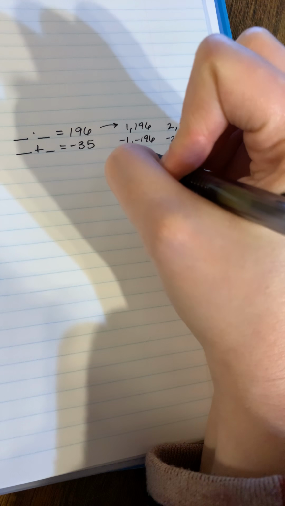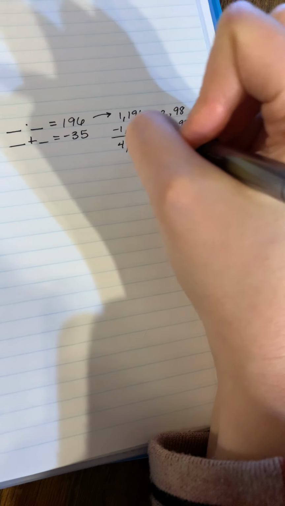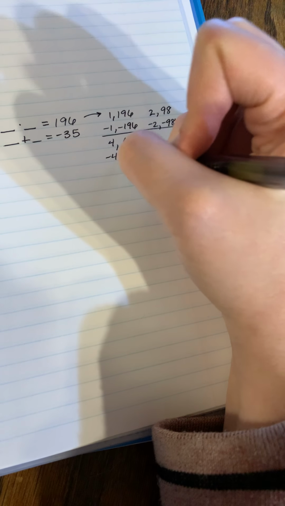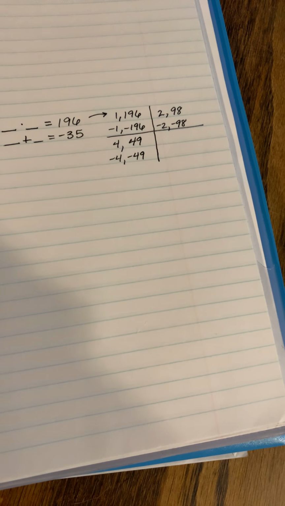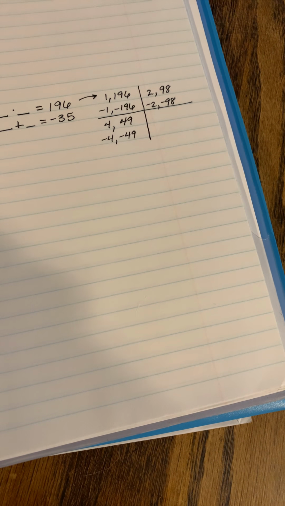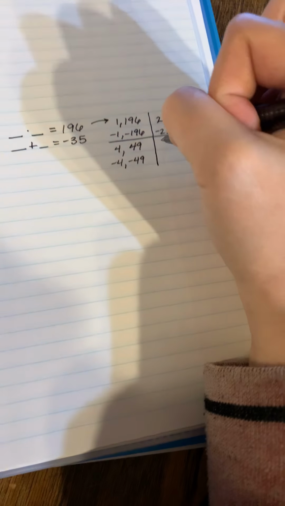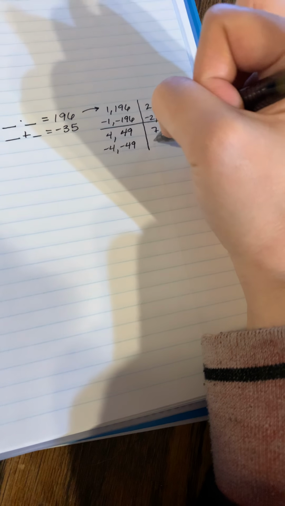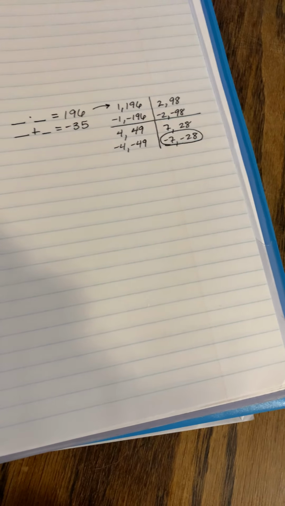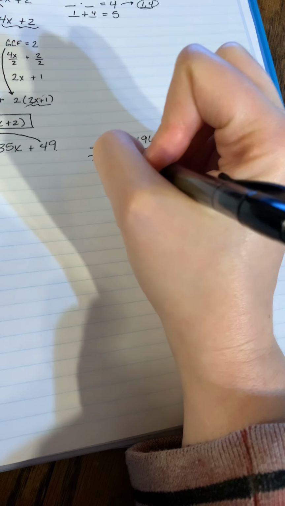So 4 and what? 49. Negative 4 and negative 49. Okay. Continuing. 196 divided by 5. 196 divided by 6. 196 divided by 7. There we go. 7 and 28. Negative 7 and negative 28. Oh, that's it. Negative 7 and negative 28.